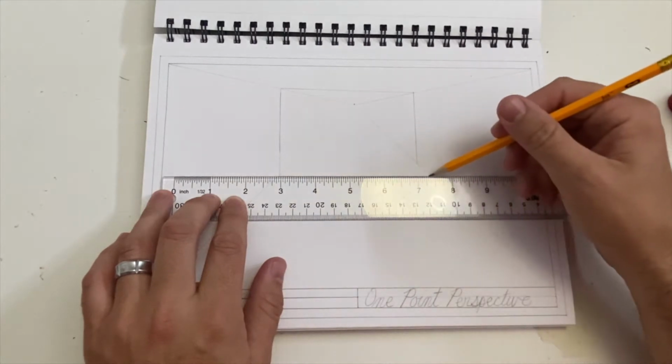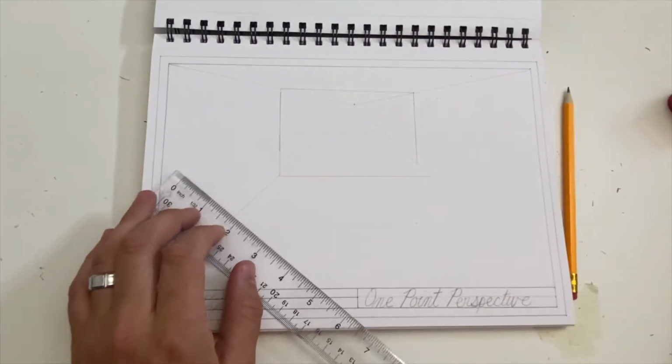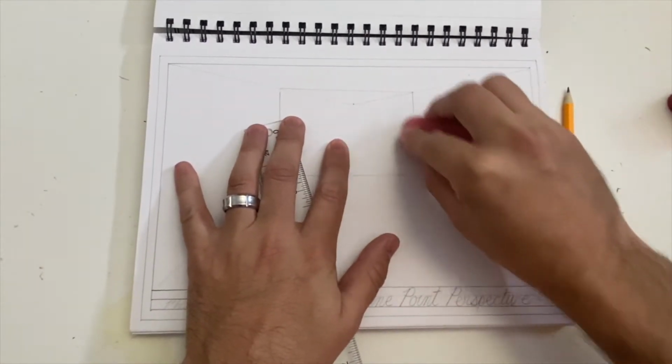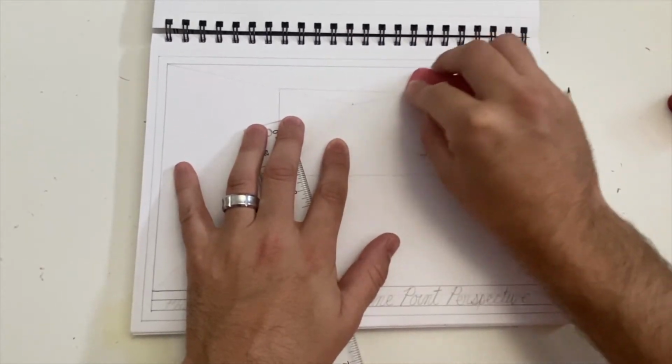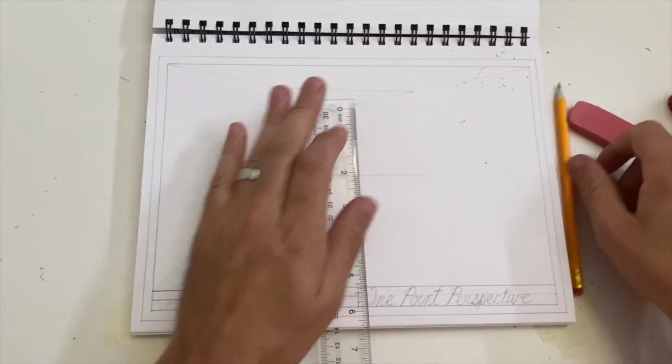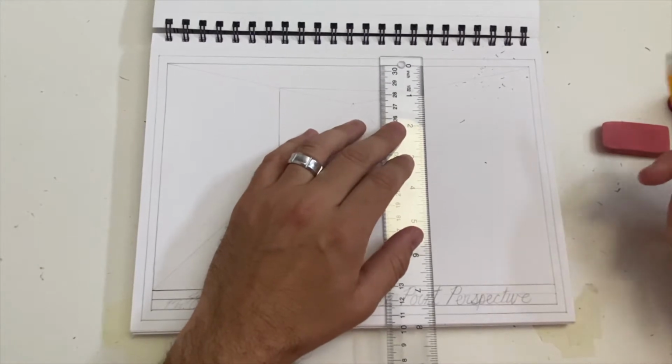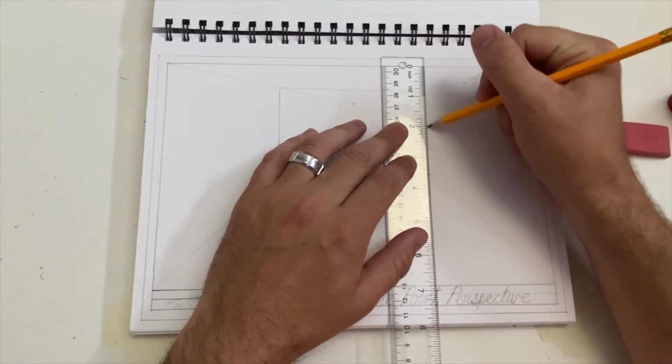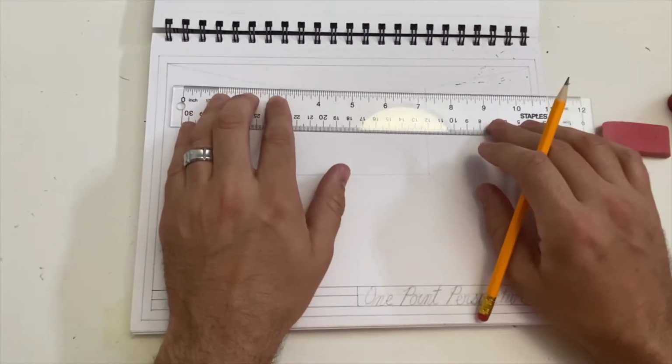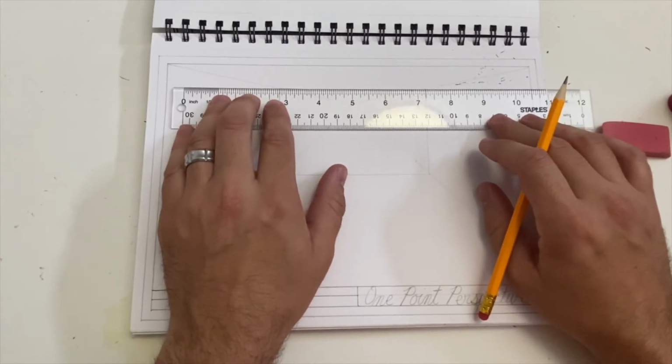So let's make this one a little bit bigger. Make this one a little bit bigger. Going up. Connect those.